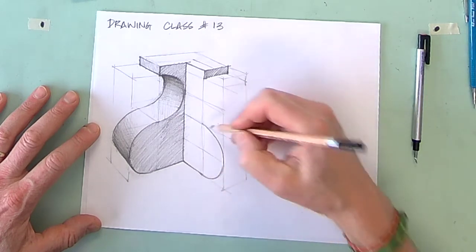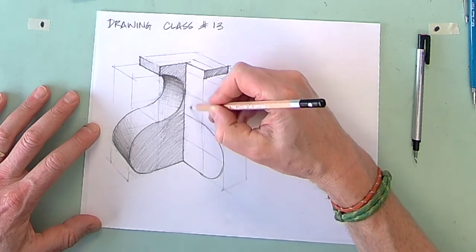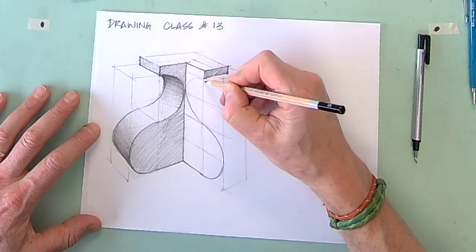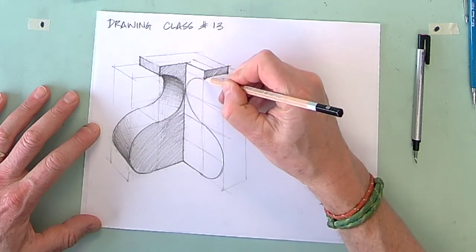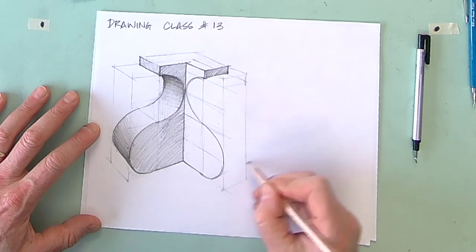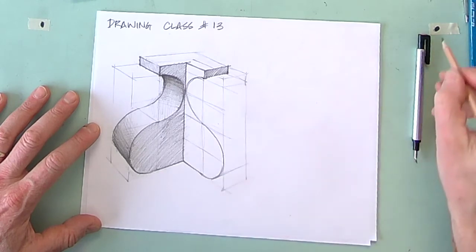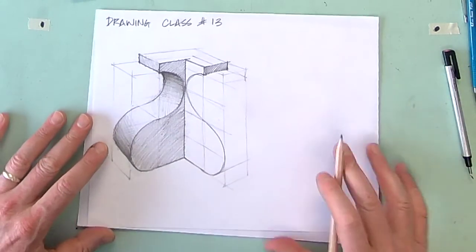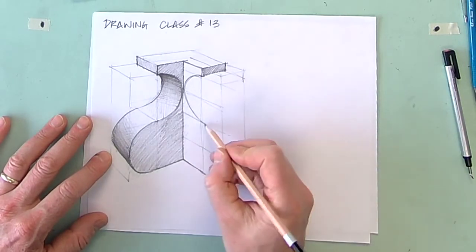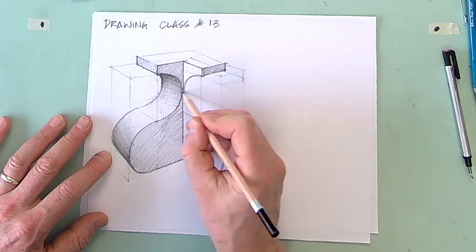All right, and then another obtuse curve and an acute curve. Okay, then that comes out to my vanishing point, and I can help myself with little guide markers here.